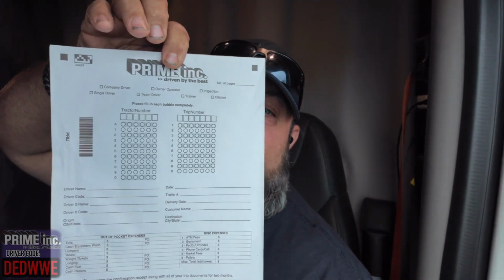So if you're with Prime Inc. or any company, a lot of times when you finalize a trip and you finish delivering a load, they want you to fill out a piece of paper confirming certain details. For Prime, we have what's called a trip sheet. It's these right here. So you're gonna have a book of these things. You can see this is thick. This is probably 50, 60 sheets. And it gets very tiresome having to fill these out over and over and over every single day.